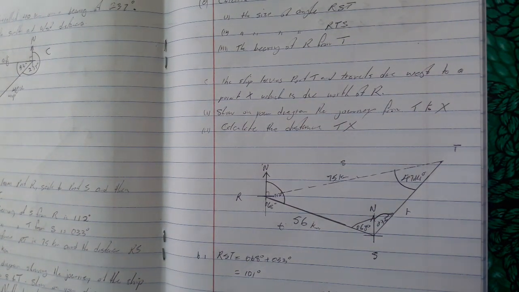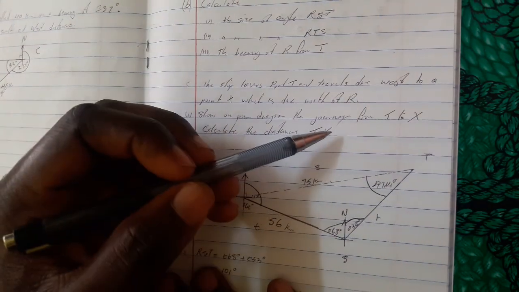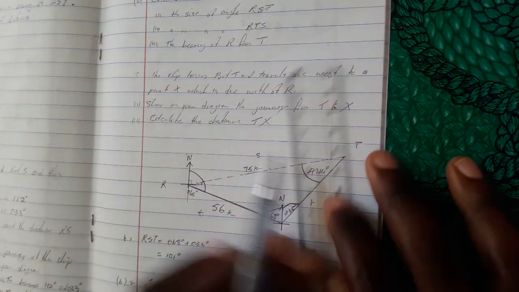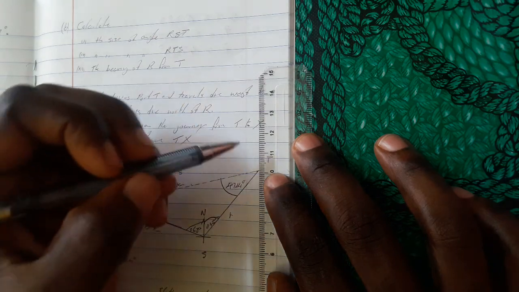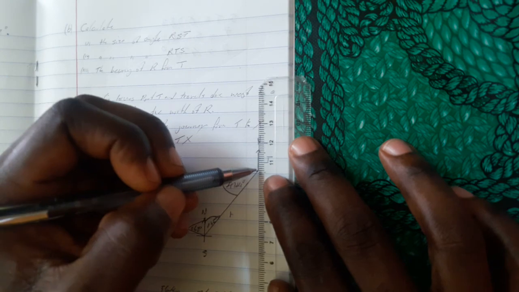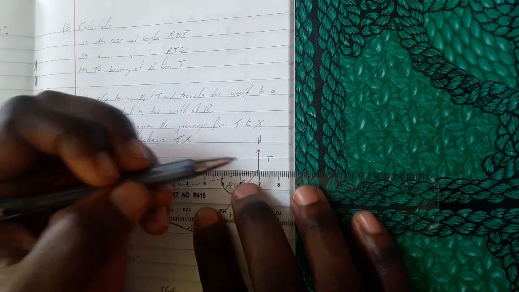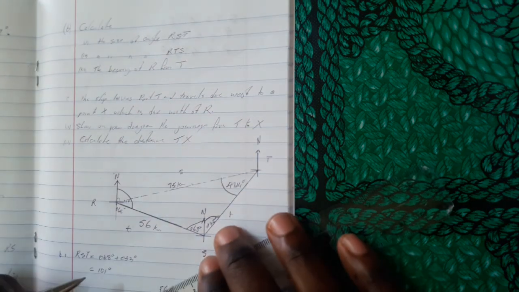The next question is the bearing of R from T. The bearing of R from T, which means we're starting from T. If you're going to start from T, we have to put a north. So you have to put a north at T. So how do we get this?